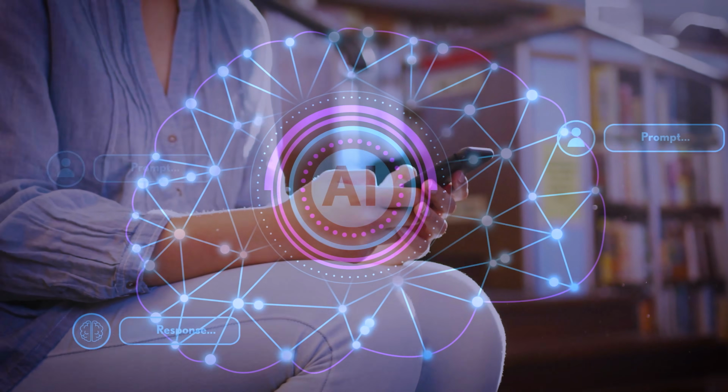Now, there's one thing YouMind doesn't do, and that's building AI apps. If you want to see how to build AI apps that actually work, check the video shown on your screen.